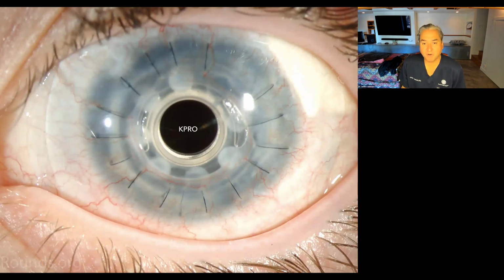So this is a picture of a K-Pro like we talked about in a patient with a vascularized cornea. That's going to be your best choice.